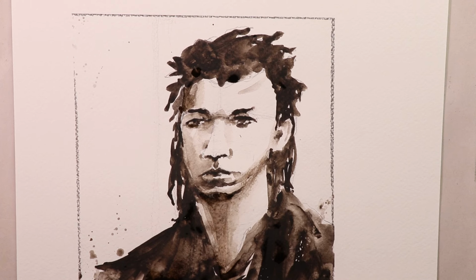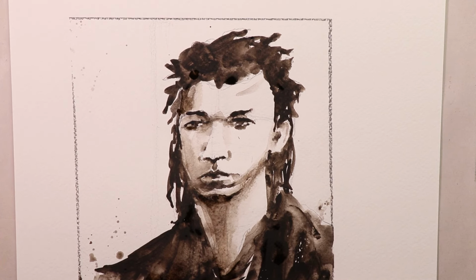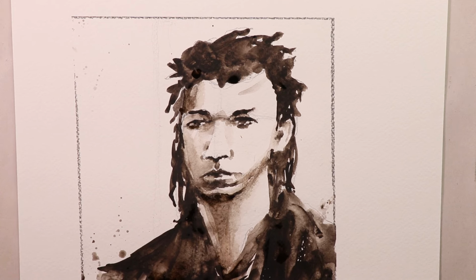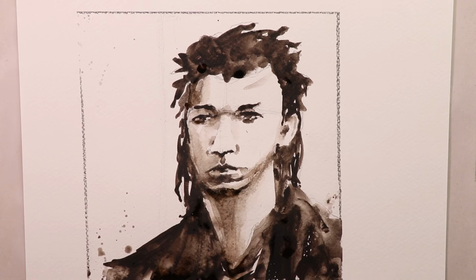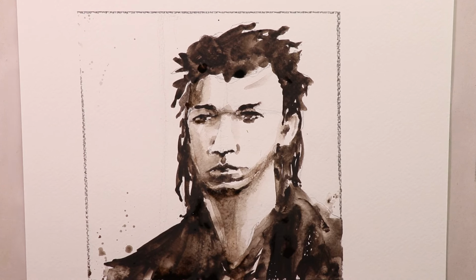Have a fun time. And always remember, it's just a matter of practicing. Get your practice time in. Have fun with it. And before you know it, you're really going to be having a great time painting in watercolor.